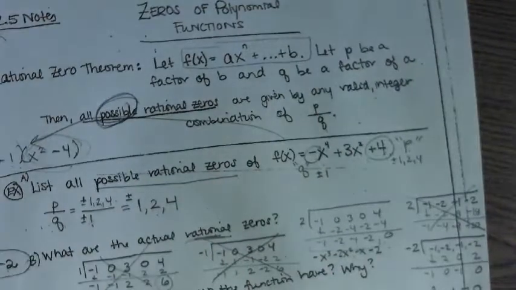So, again, that's your list of possibles, and only 1 or 2 or 3 of them from your list will actually be zeros. Is that clear? Okay.